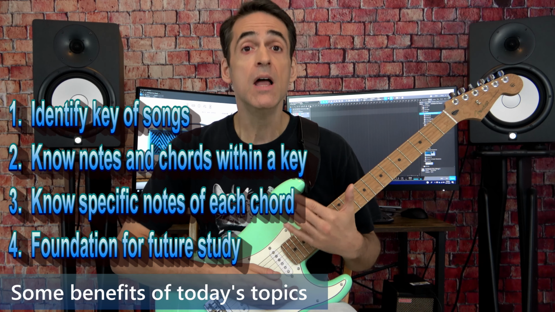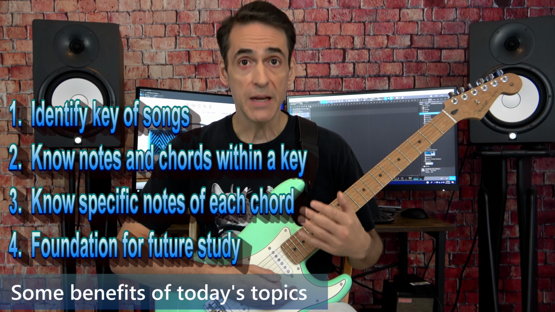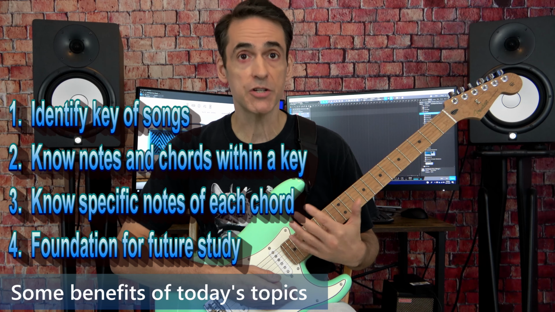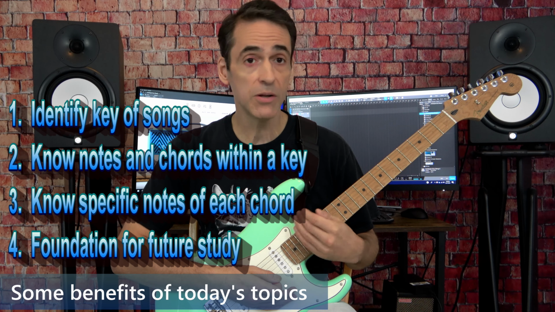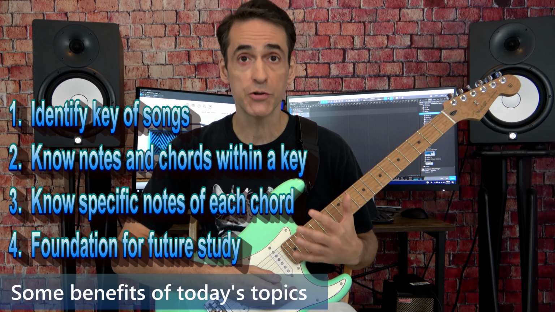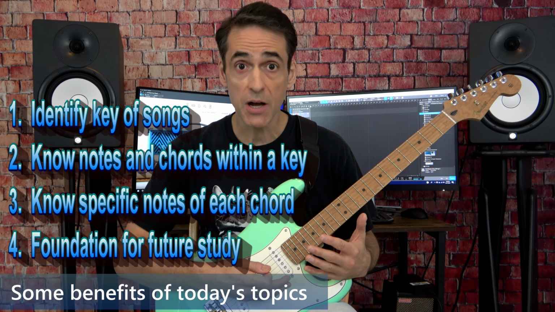And on top of that, you'll have a great foundation in place to learn deeper topics such as chord substitutions, harmonization, chord scale compatibility, altered or synthetic scales, modes, and just a ton more. Okay, so let's get right to it. Generally speaking, we can categorize our learning into four levels.